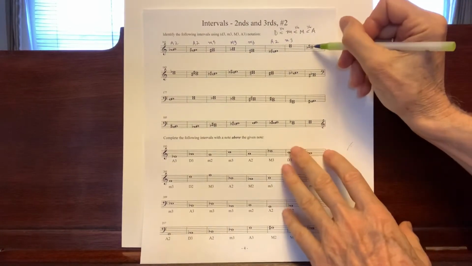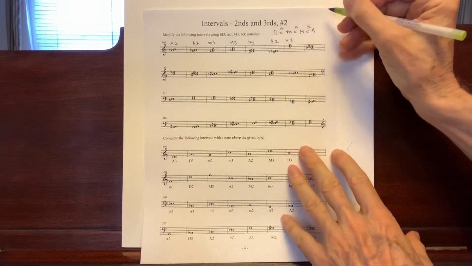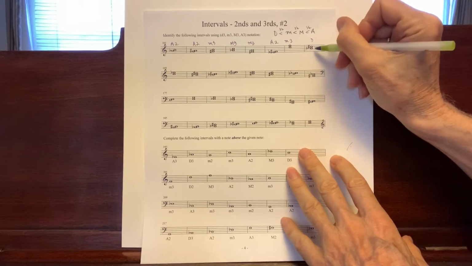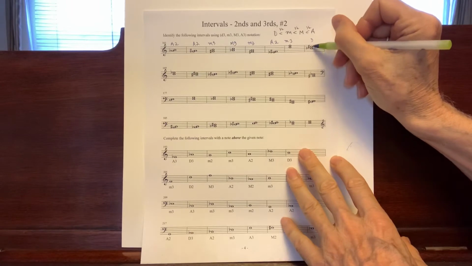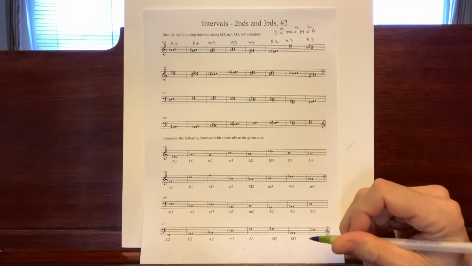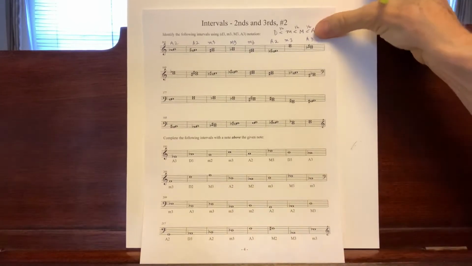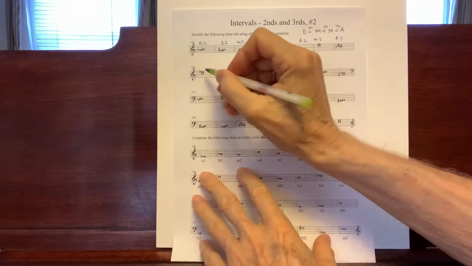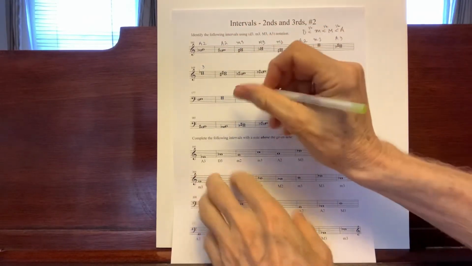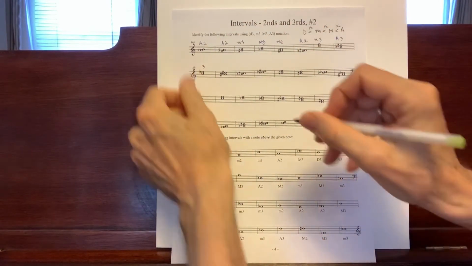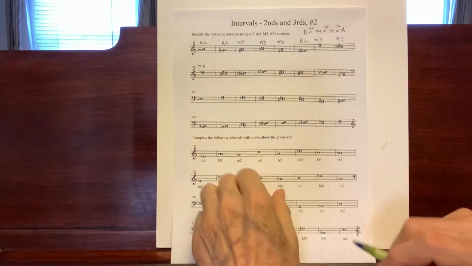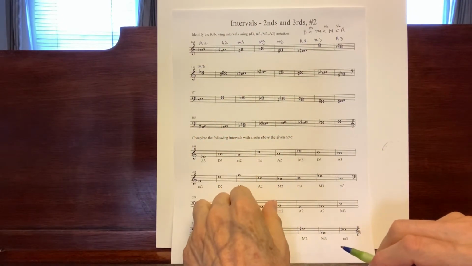And we have B flat to D sharp, some type of third. I know that B flat to D is major, therefore B flat to D sharp is augmented. All right, next, C to E flat, some type of third. I know C to E is major, therefore C to E flat is minor.